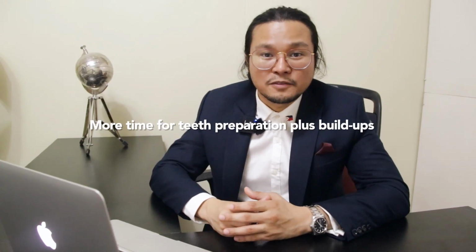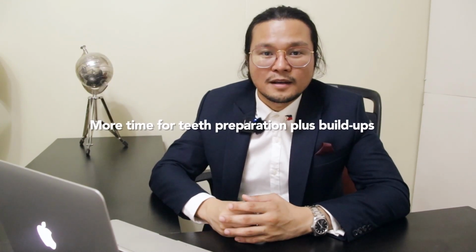Okay, so with the teeth preparation process, it took me more than expected. I mean, extra time kasi I did a lot of build-ups with this one, making sure that everything's cavity-free. I removed all the carious cavities, and then considering all aspects like the soft tissue, the gums, that's really important. And soft tissue management is not easy, especially for some cases. That's why sometimes it will take a bit longer than expected.